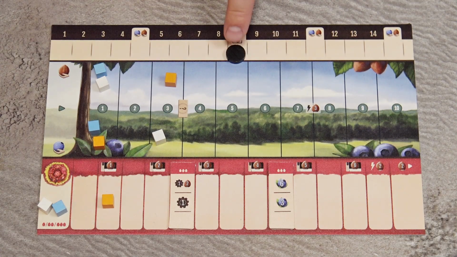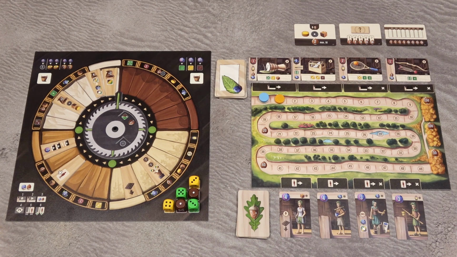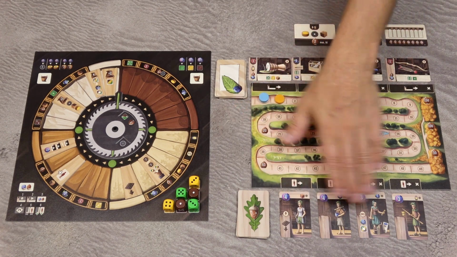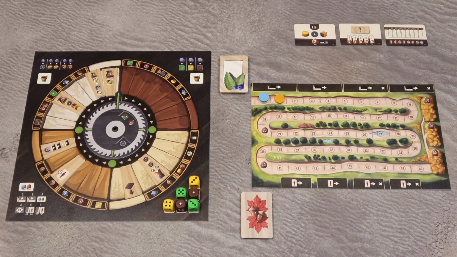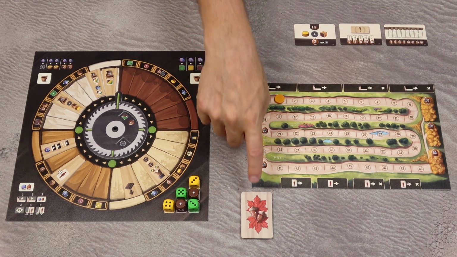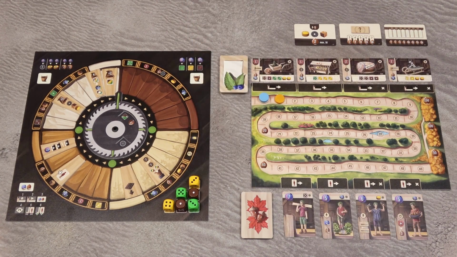During the second income phase, as indicated by this icon, discard all early orders and all early helpers. Take the decks of late game order cards and late game helper cards and draw 4 cards from both decks.